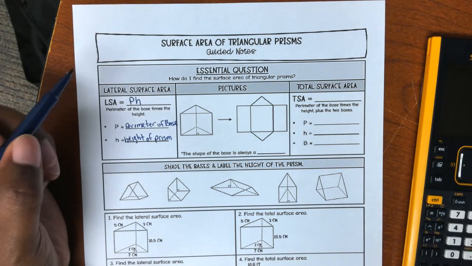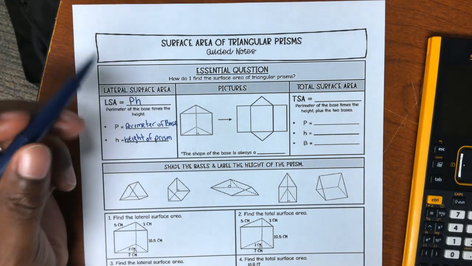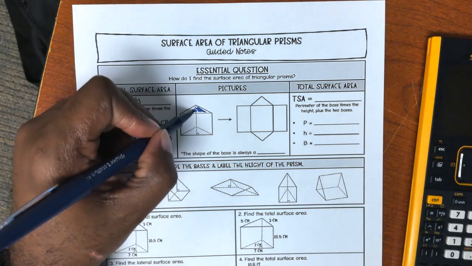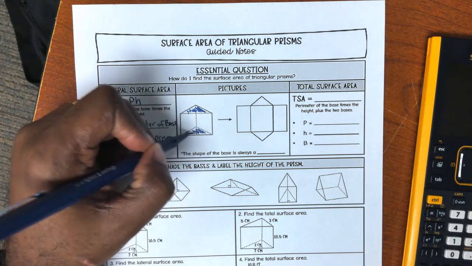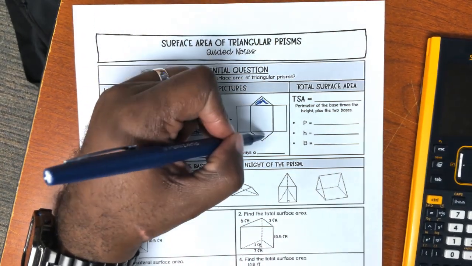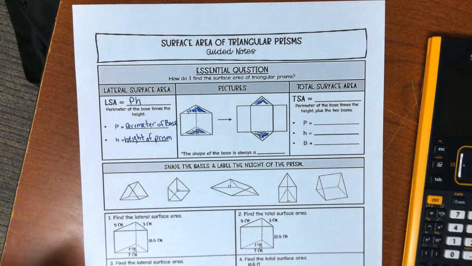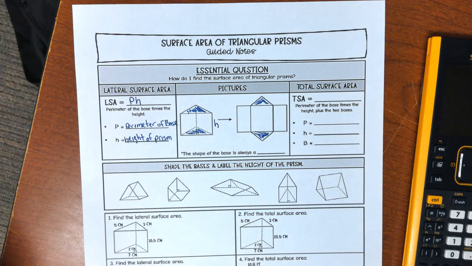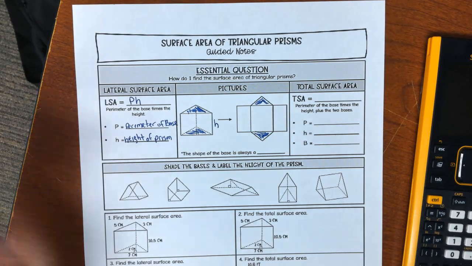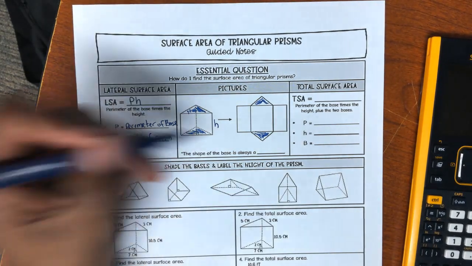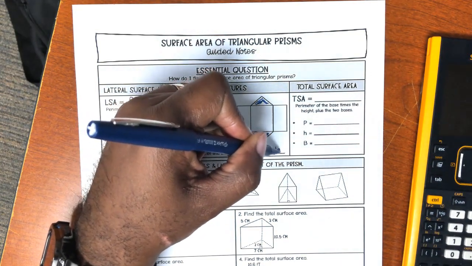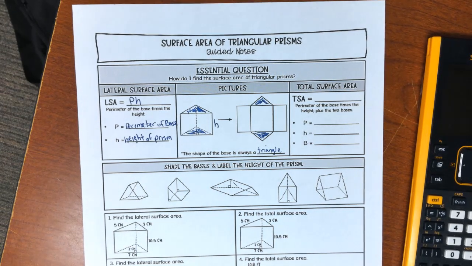So on triangular prisms, remember the name of the shape of the base names the shape. So our bases are two triangles. For triangular prisms, your bases will always be triangles, okay? The height is the space in between. So we definitely need to be able to figure that out. And the notes even say the shape of the base is always a triangle for triangular prisms. So remember, once again, the shape of the base names the shape.